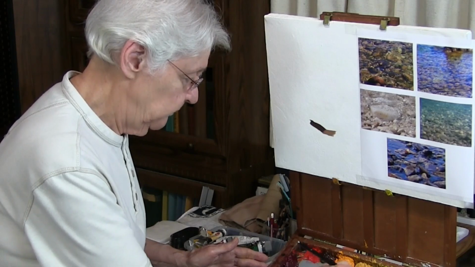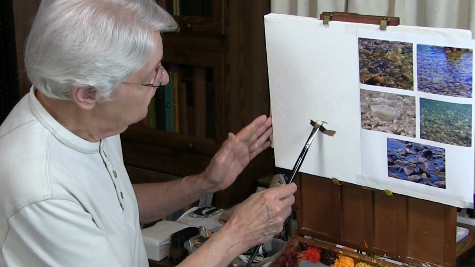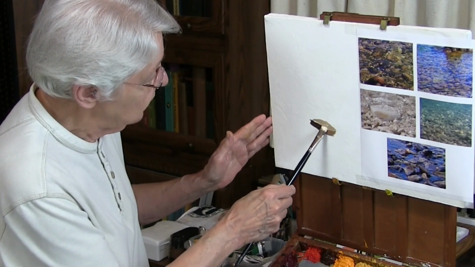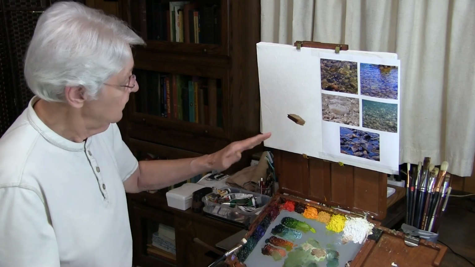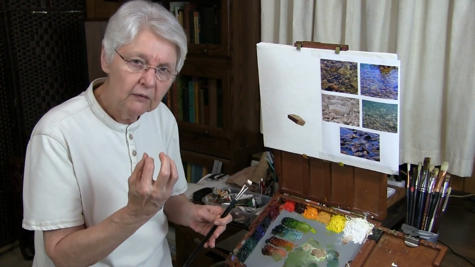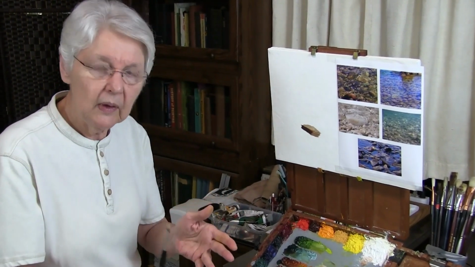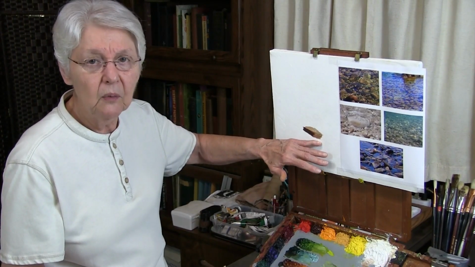Let's get this a little bit lighter. Then we might see the top of that rock would be much lighter. Well, that's a flat square rock, but it gives you an idea. So when you're observing rocks, you observe where the shadow side is and where the light side is and what it's doing. So this would not be underwater.